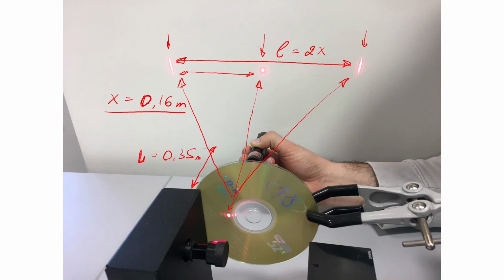So now let us go into some basic analysis, some equations, and then we will continue this experiment with different conditions. We mentioned previously that the condition for diffraction maximum for a diffraction grating is the following: d times sin theta is equal to m times lambda.